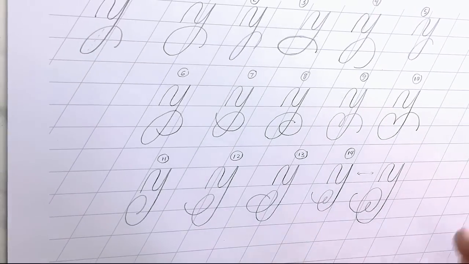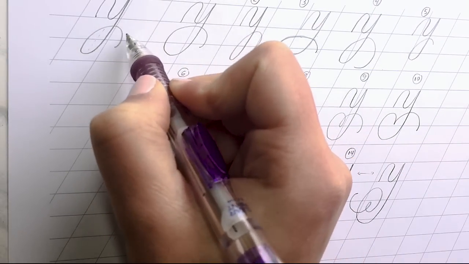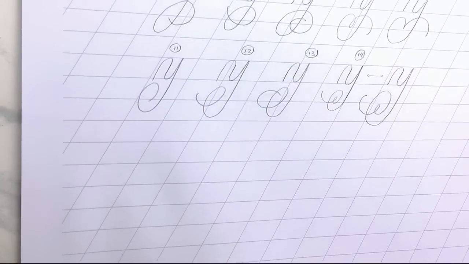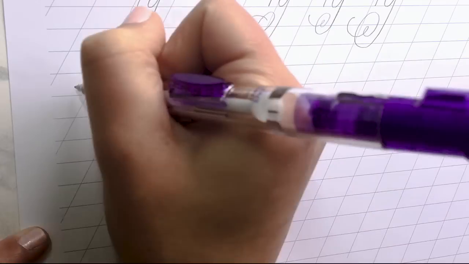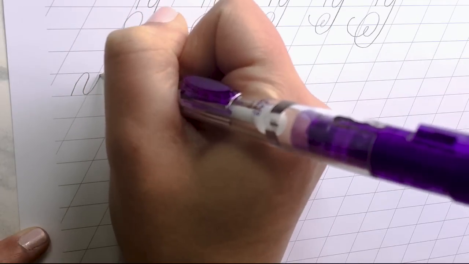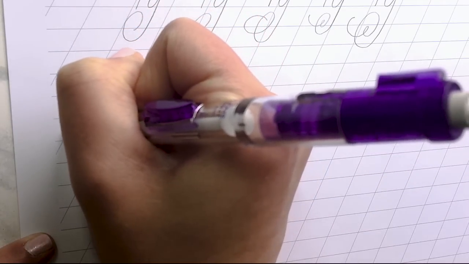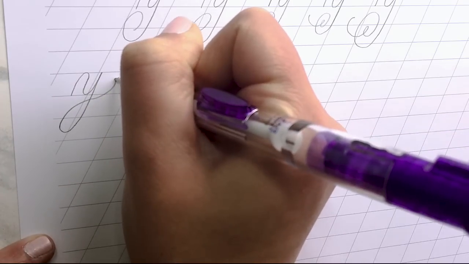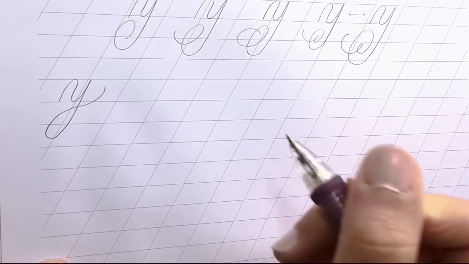So everything we've done so far has had this C shape curving in the downward direction. Now we are going to go to the next type of flourish, in which the C shape will be going in the upward direction. So now we're going to make changes to this shape. We still have our descending stem loop, but instead of coming down, we're going to bring the C upward.